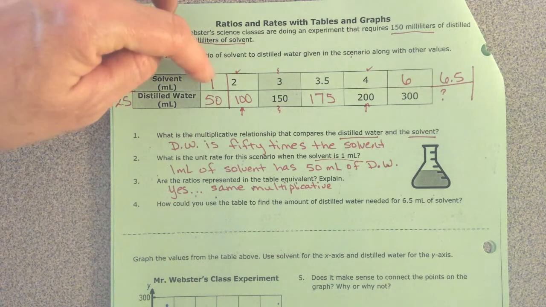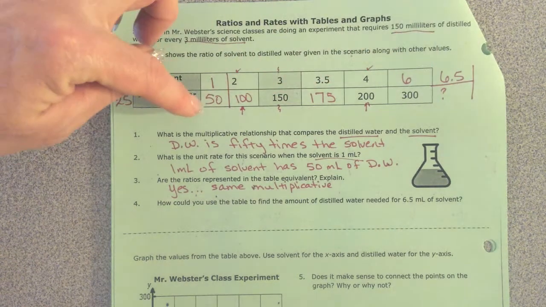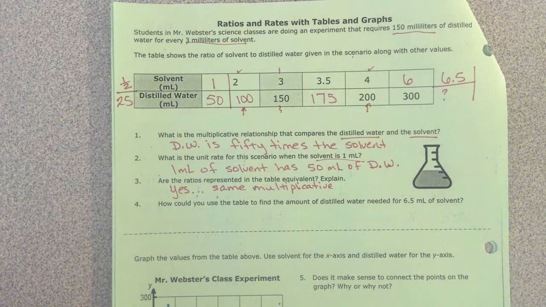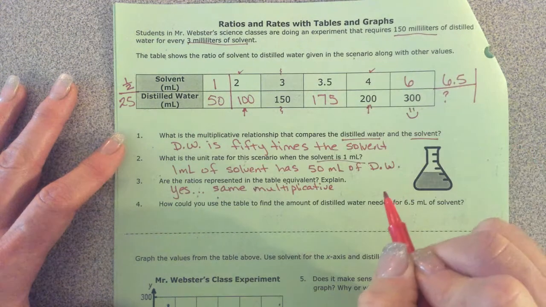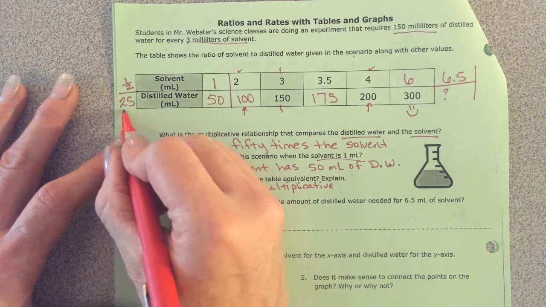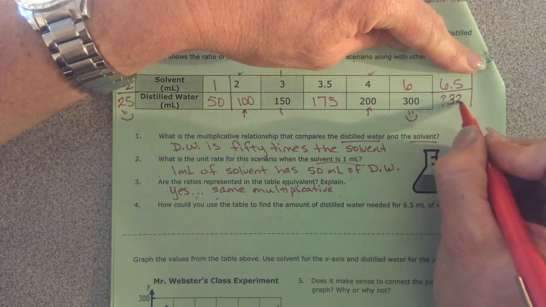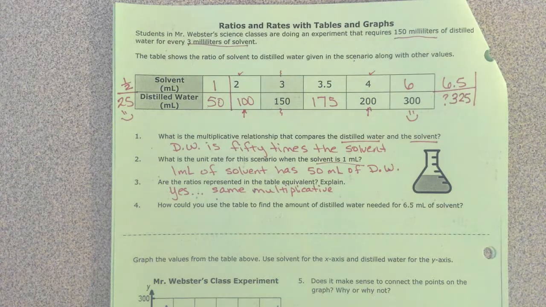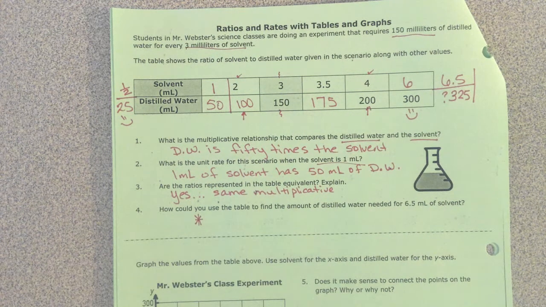I could take how much it is for 1 and times it by 6.5, and 50 times 6.5 and get my answer. But what I like to do, this is me, I like to take how much is it for 6, 300, how much is it for 1/2, 25, and combine them, 325. So there are many, many various ways that you could answer this question. You decide which works best for you.